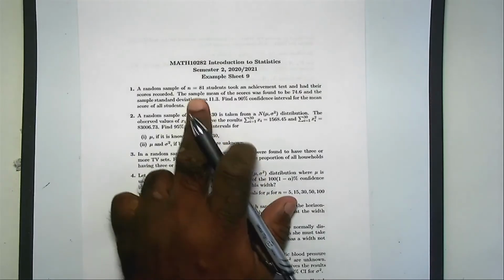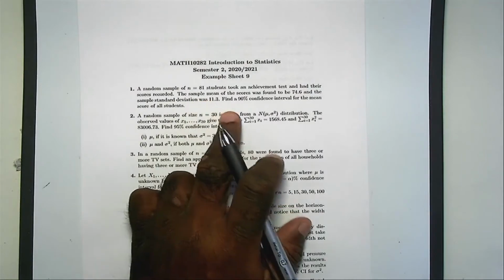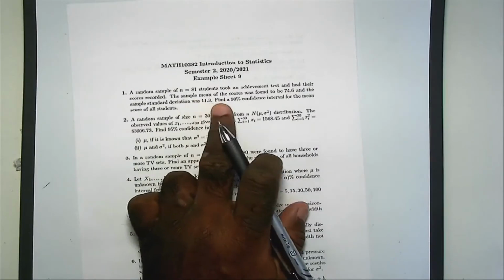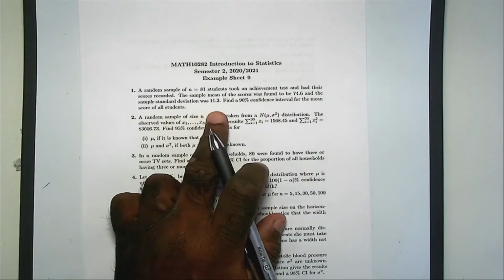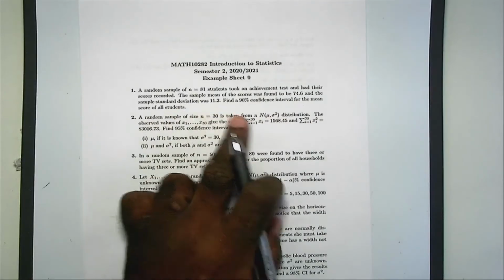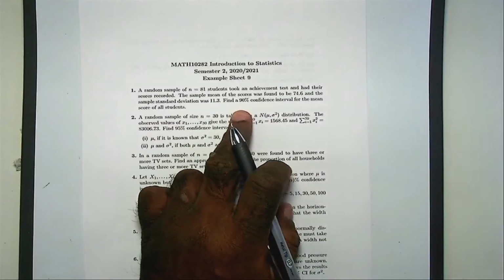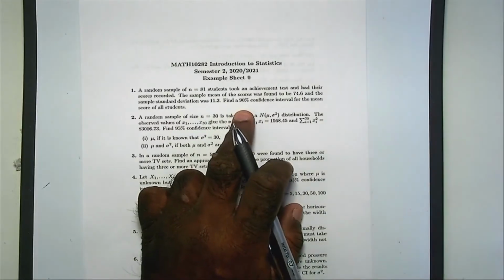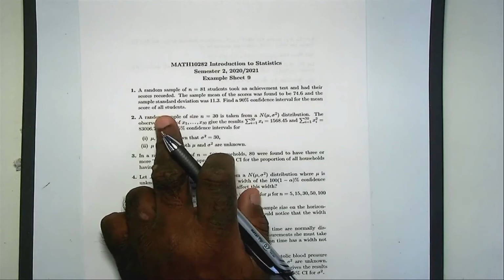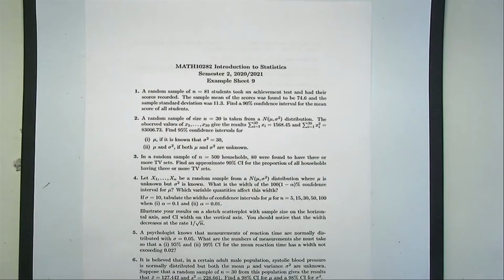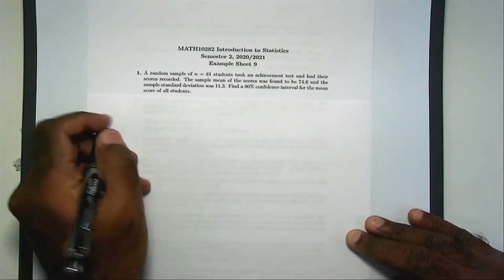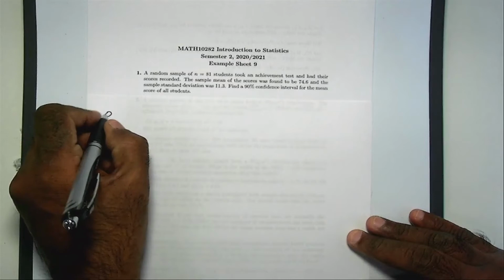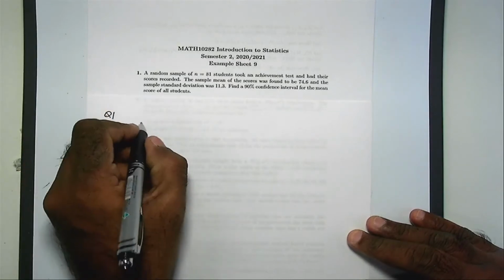You have a sample of 81 students. The sample mean of the scores is 74.6 and the sample standard deviation is 11.3. We want to find the 90% confidence interval for the population mean. Right, so let's see how we can do that. This is question 1. So let's write down what we have.